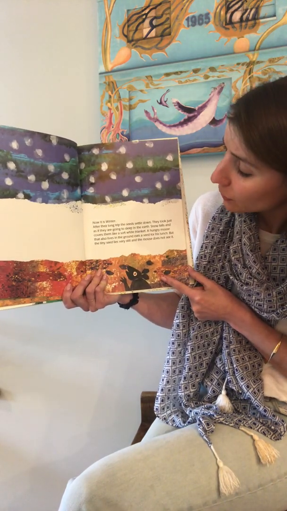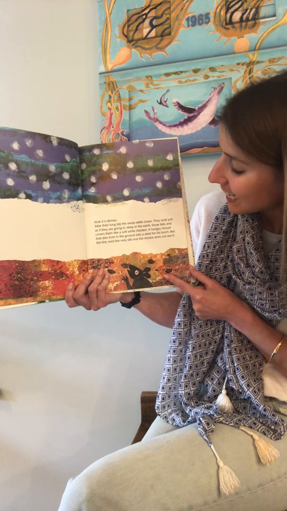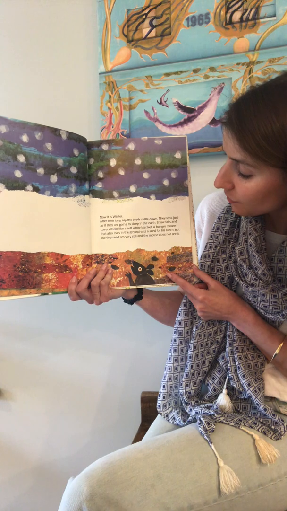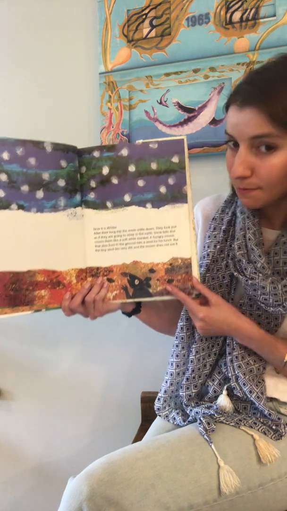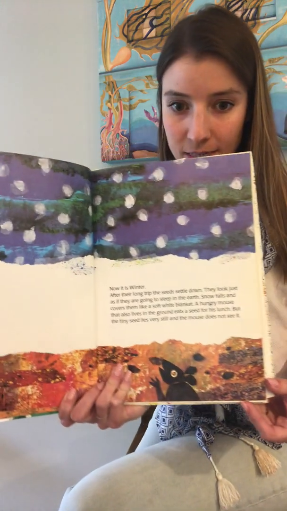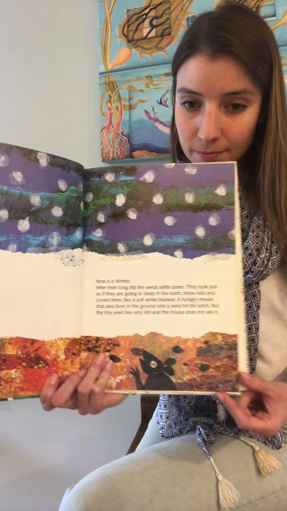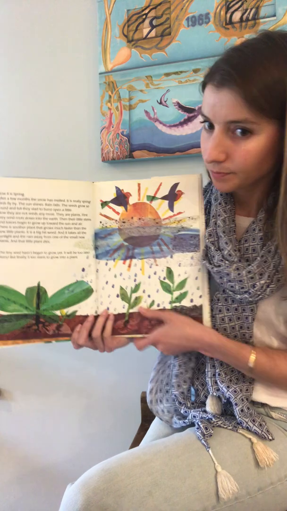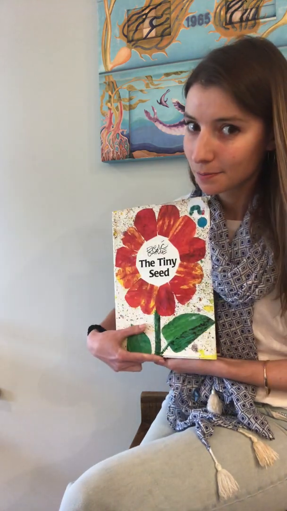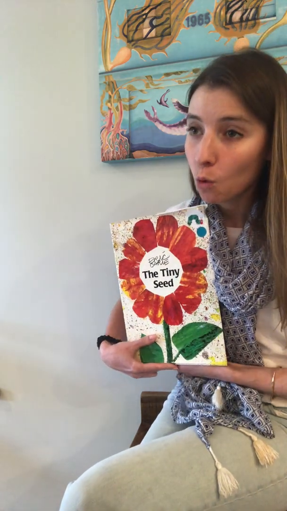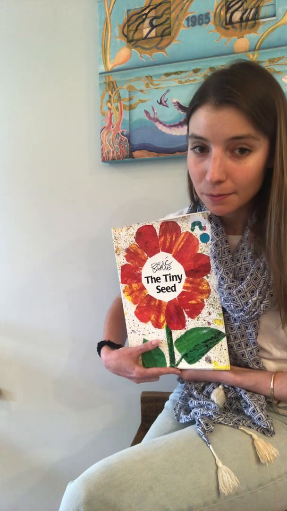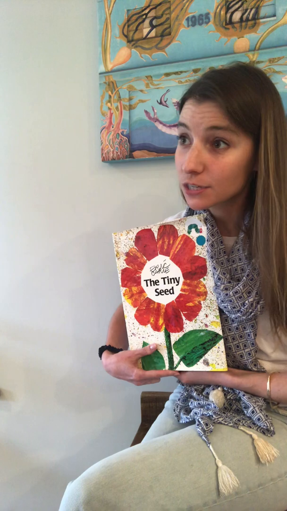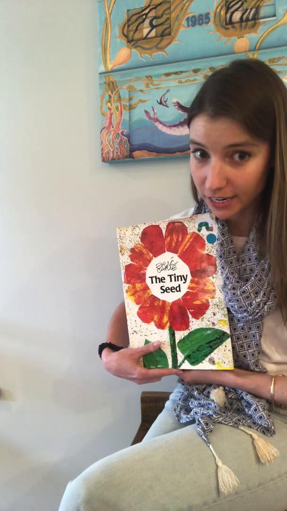A hungry mouse that also lives in the ground eats a seed for his lunch. But the tiny seed lies very still, and the mouse does not see it. So different animals eat seeds, like birds and mice. Ooh. Before I read this page, what season comes after winter? I'll give you a hint. We talked about it in our morning message today.